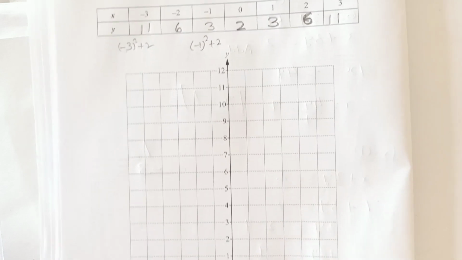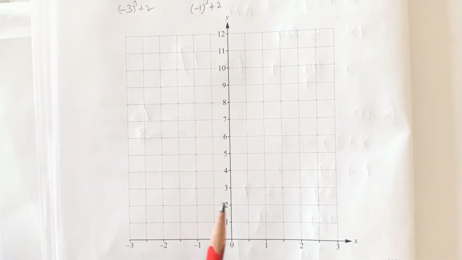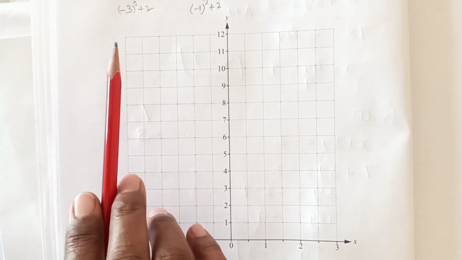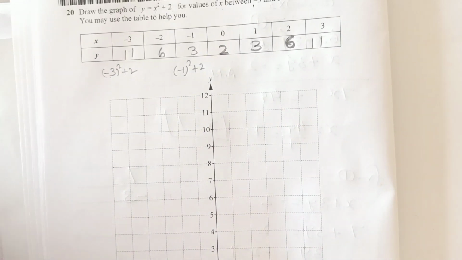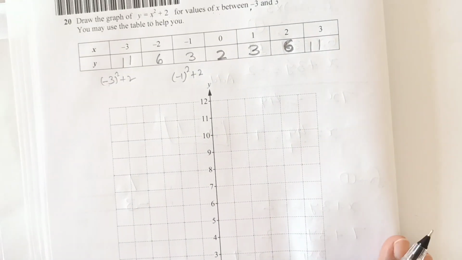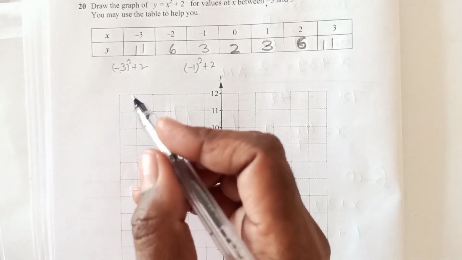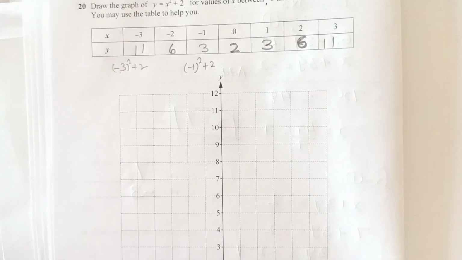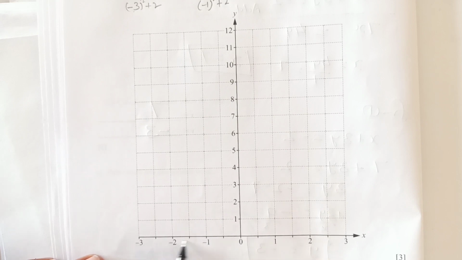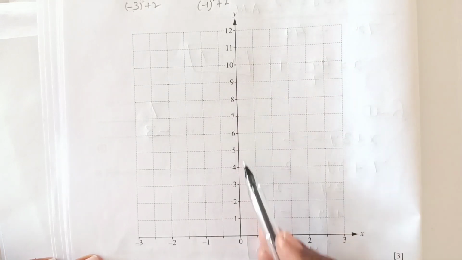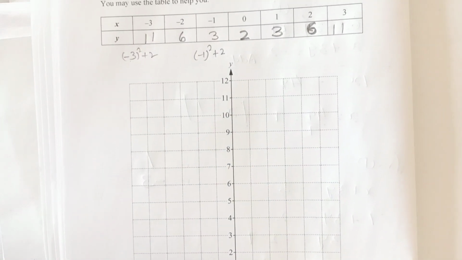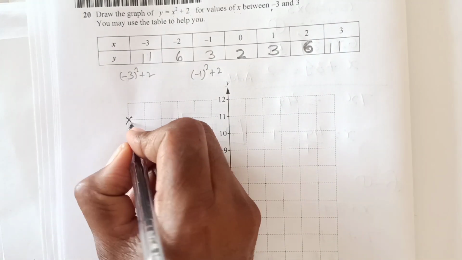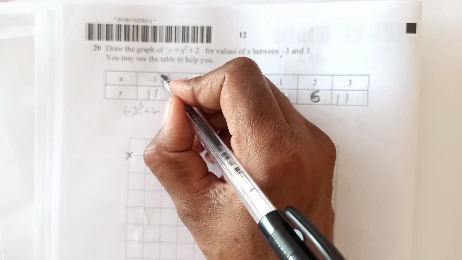You may use this table for help. We are going to plot these points on the graph. This is the x axis and this one is the y axis. So x is negative 3 and y is 11. X negative 3, y 11. Put a cross there. We are done with this one.